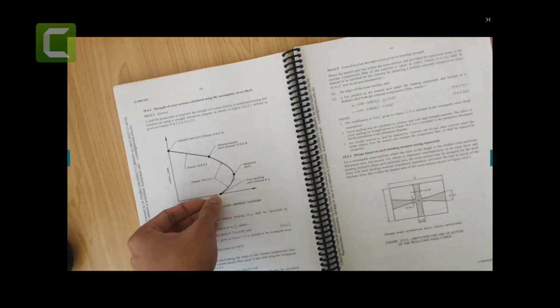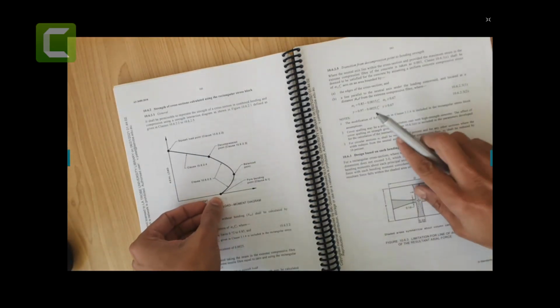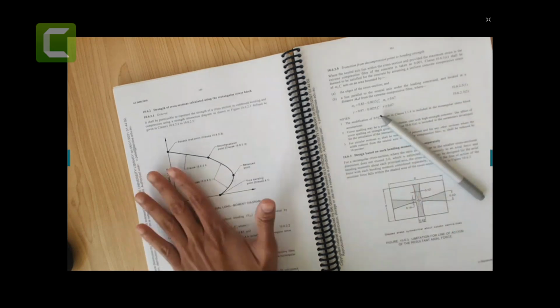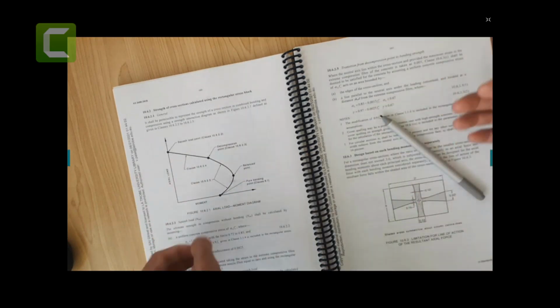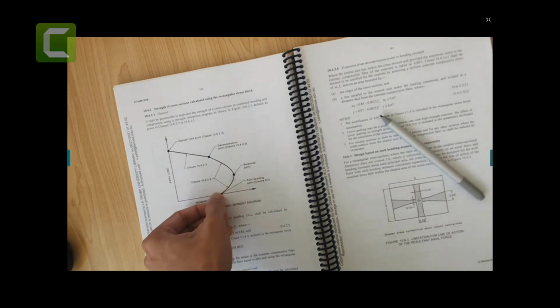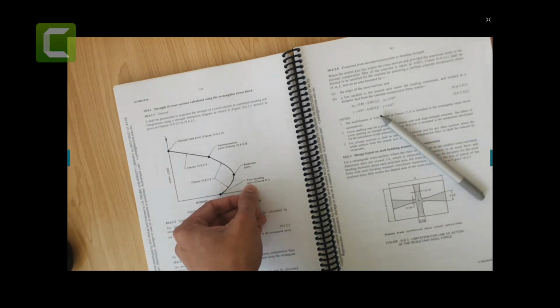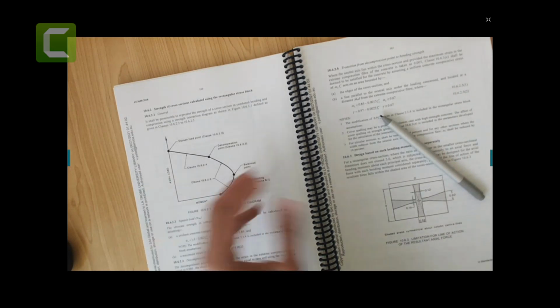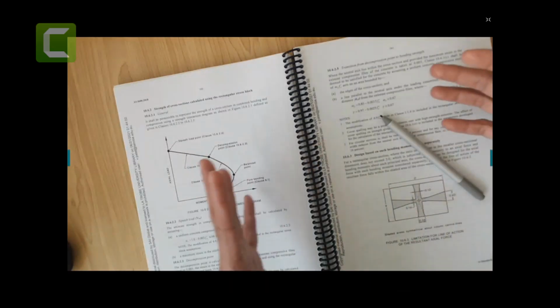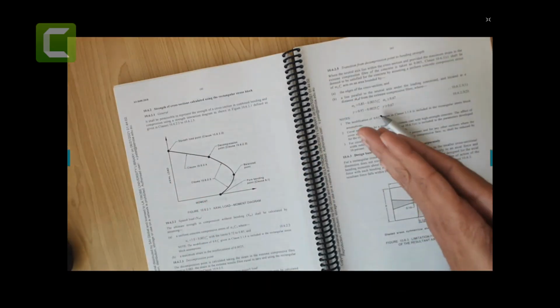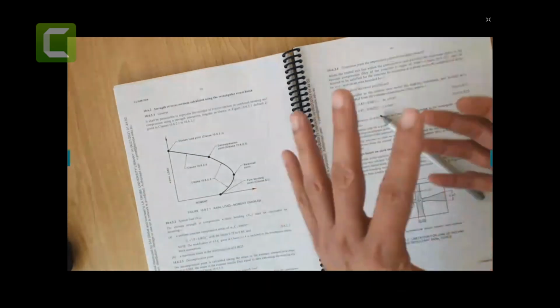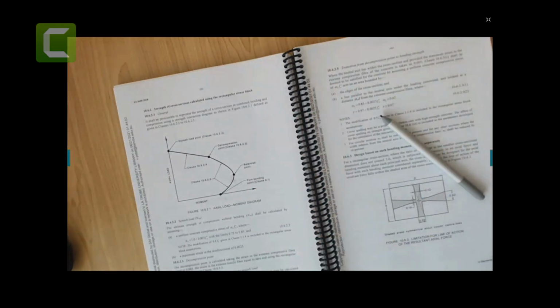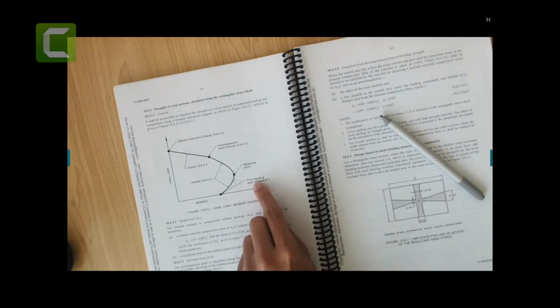Now this is pure bending. Pure bending meaning that this is exactly the same as a beam. There is no axial load, 0. It's called the pure bending point, Mu0. The pure bending point means your column becomes a beam, meaning you don't have any axial force. It has only the moments.